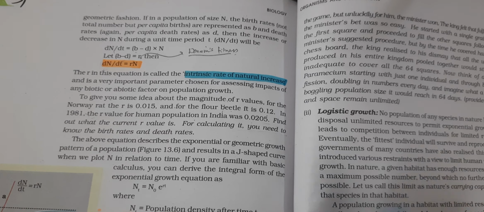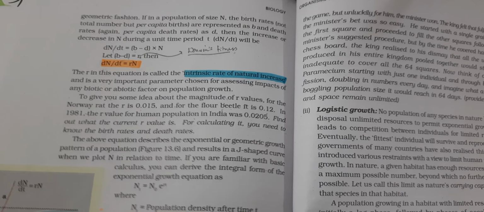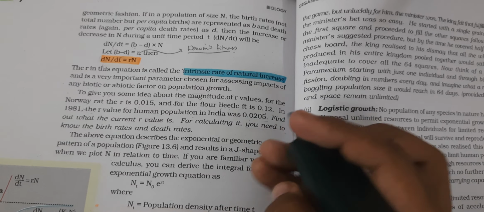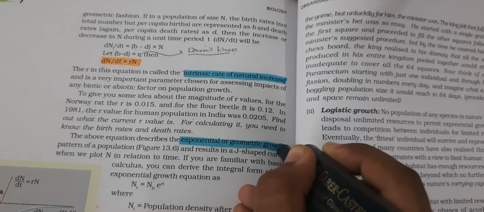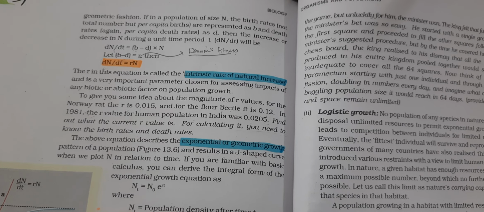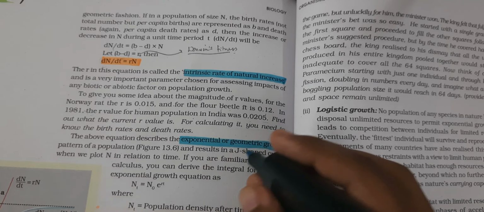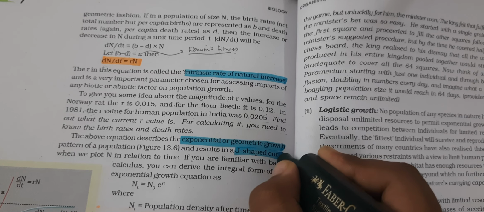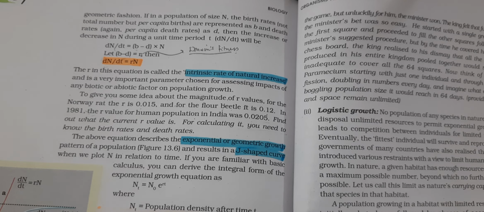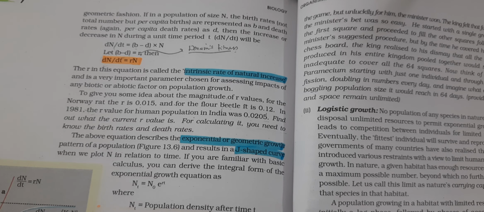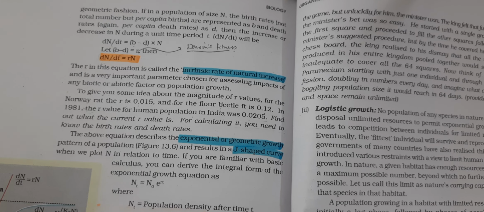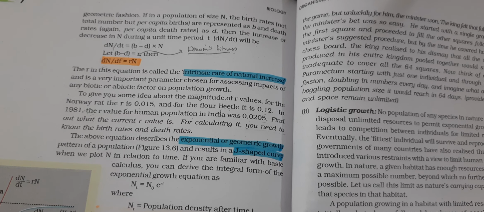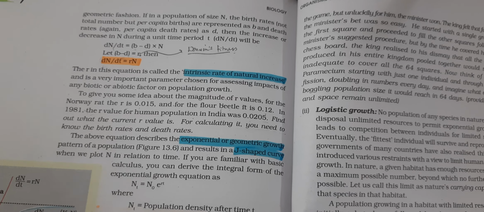Today we had a question where they asked about exponential or geometric growth. What is the exponential growth? What graph is given? So basically it's a J-shaped curve when we plot N in relation to time. If you are familiar with basic calculus, you can derive the integral form of the exponential growth equation as the following.